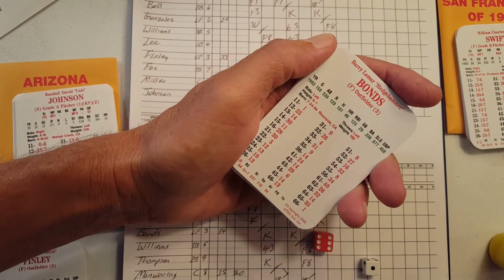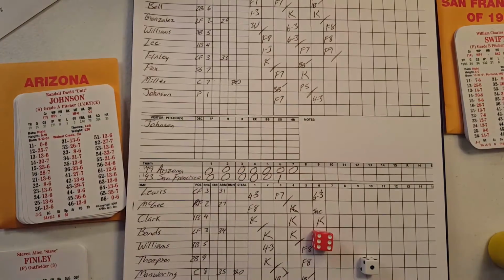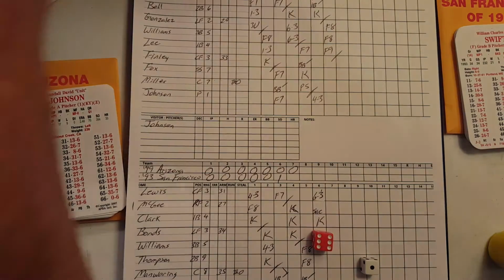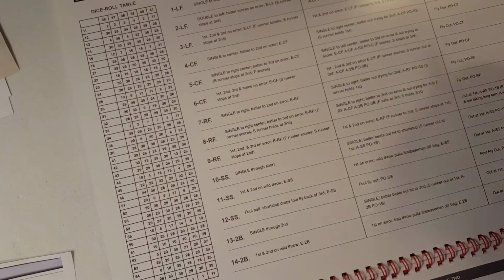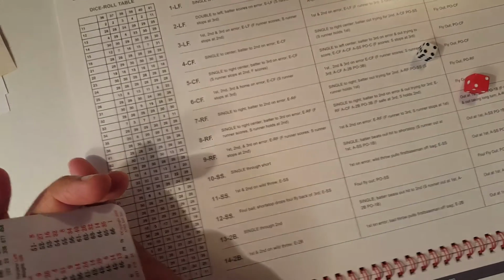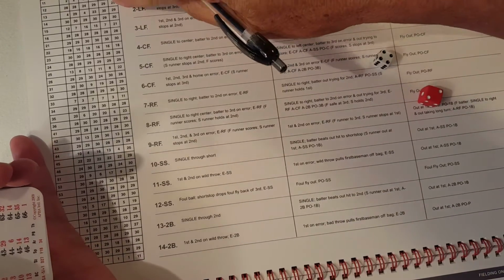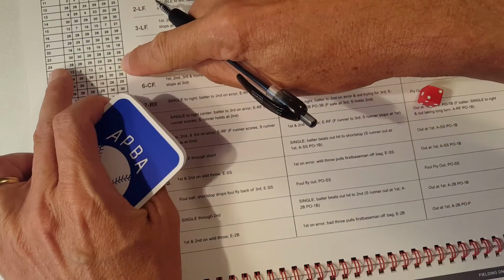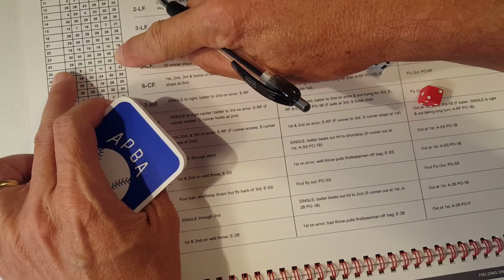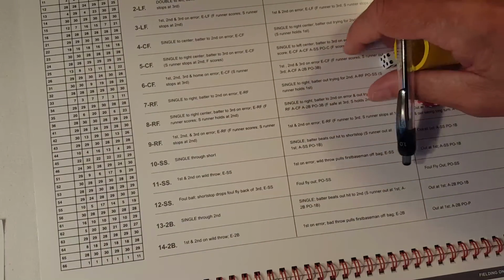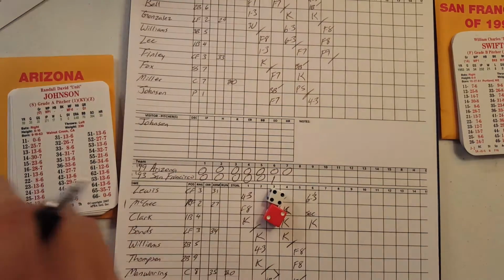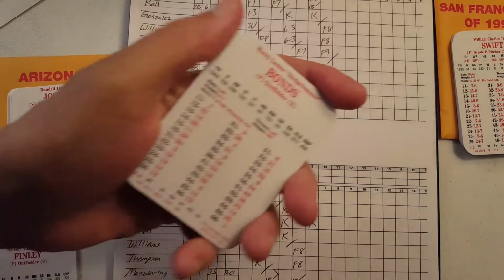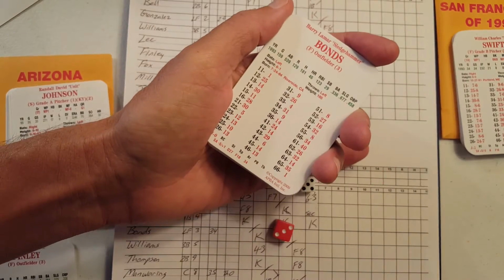Barry Bonds to lead it off, and it's a 40. Going to be the RP board again. And we'll look at number 40 and a 24. Column 40, 24 is a 29. Which is a strike. So strike 1 for Barry Bonds as he gets a reroll.